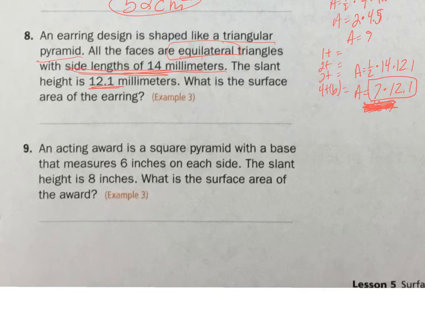Let's do 7 times 12.1. That's 84.7. Now, if we times that by 4, we get what is the right answer? 338.8. And we're talking about millimeters squared. Okay? So, you got to check your math sometimes.